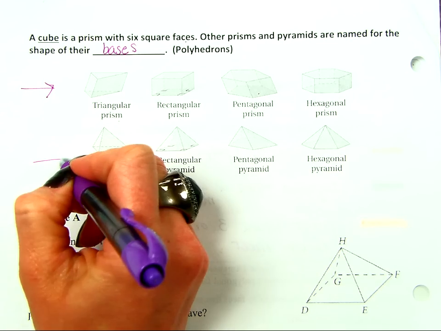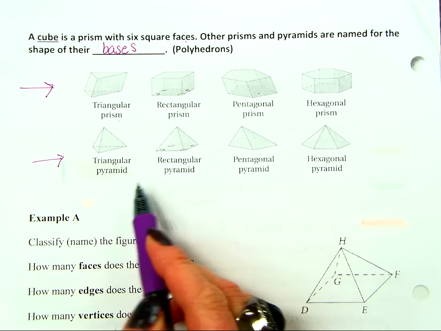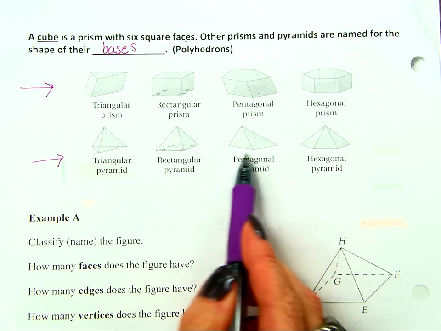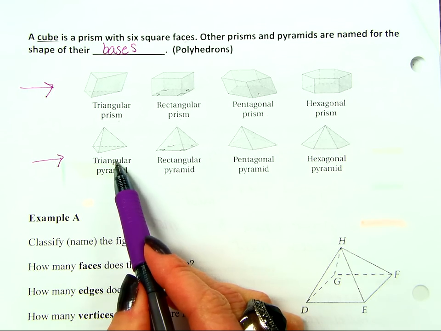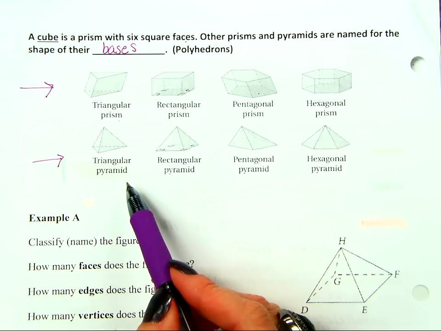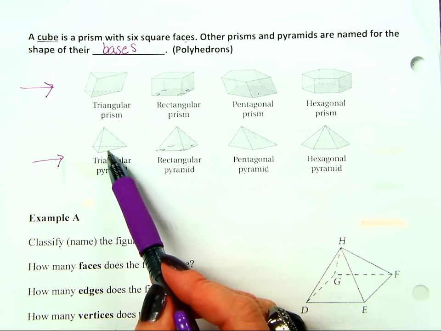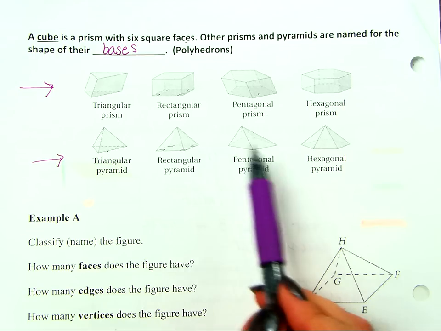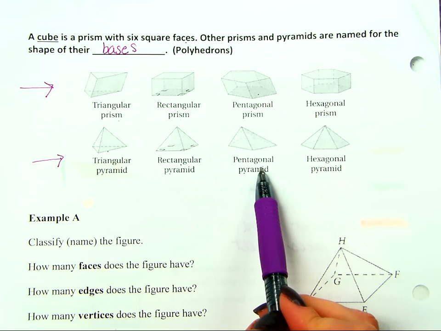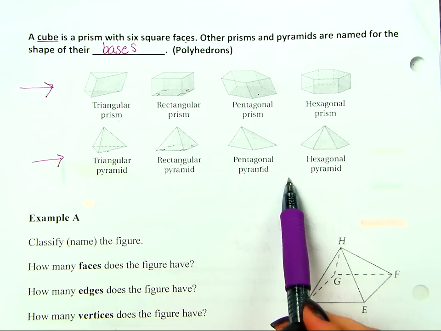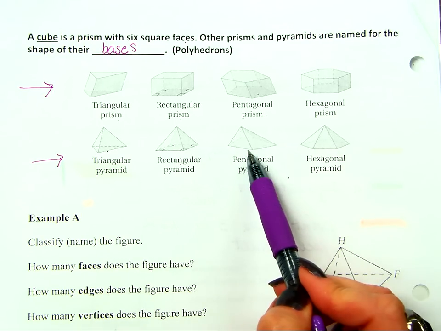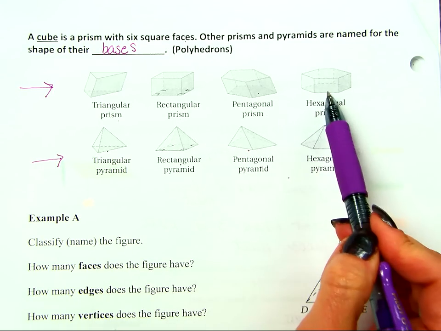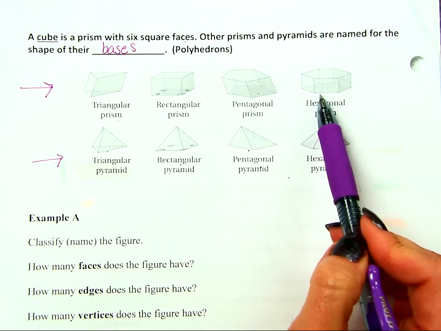The second row here, we have all pyramids because you can see all of these pyramids only have one base. But again, that's how we are going to classify them. This base is triangular, whereas this base is rectangular. This base is pentagonal. All of the faces of my pyramids are triangles. So along the sides, I have triangles. Where I go up here, along the sides, I would have rectangles.